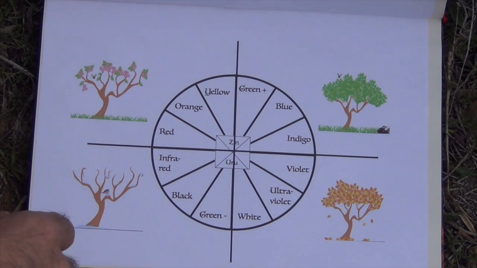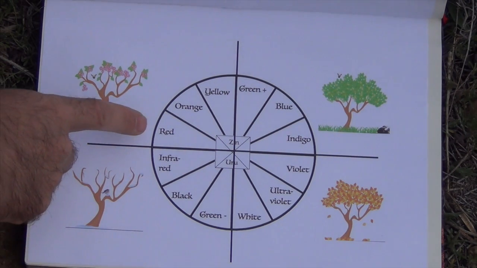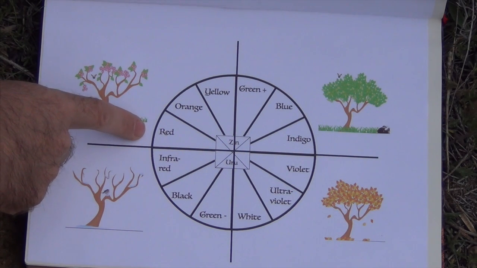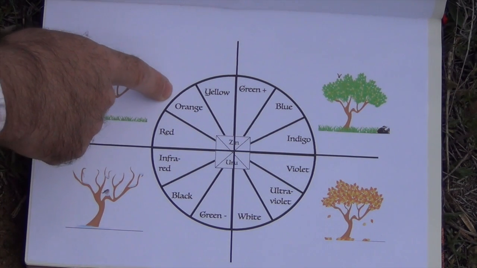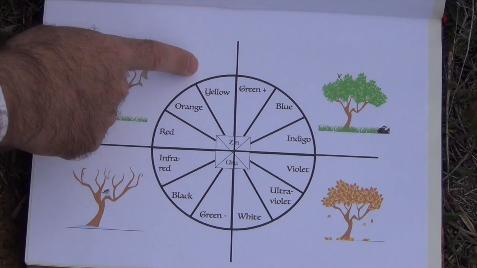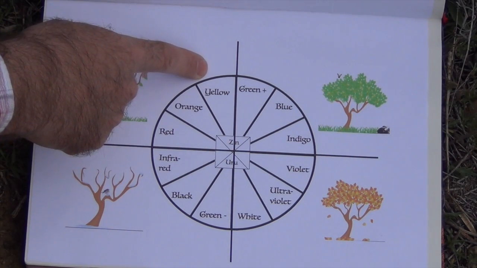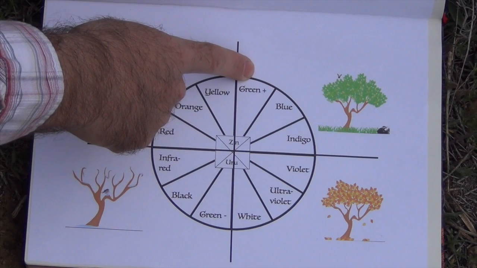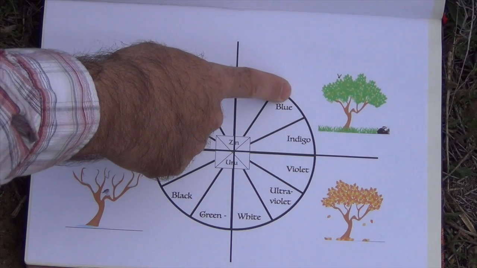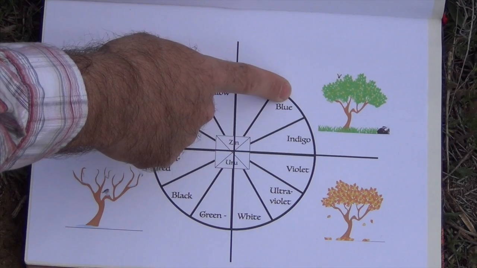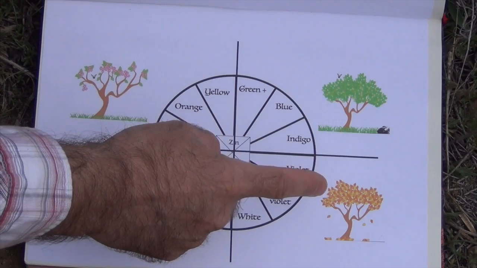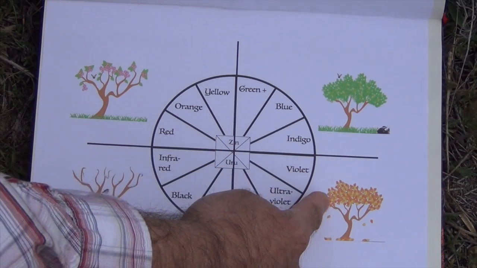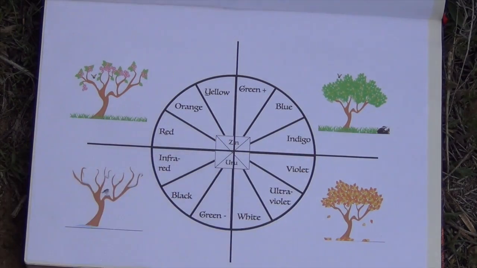So what I've discovered here is that red corresponds to the egg and the sperm, to the very beginnings of life. Orange represents the embryo. Yellow represents the fetus. Babies are green plus. Children and teenagers are blue, their radiesthetic color. And then young adults are indigo, and then adults typically are between violet and white if they're healthy.